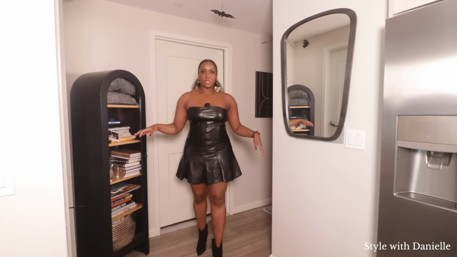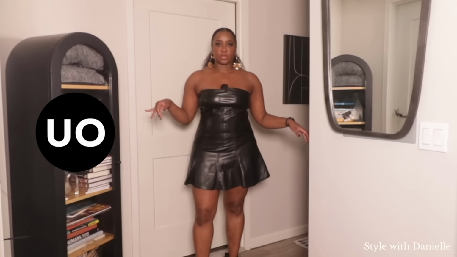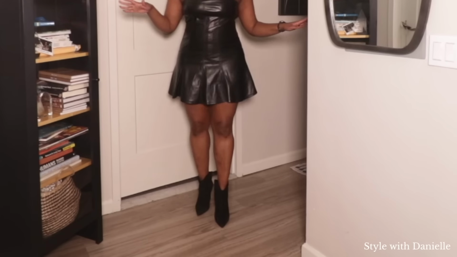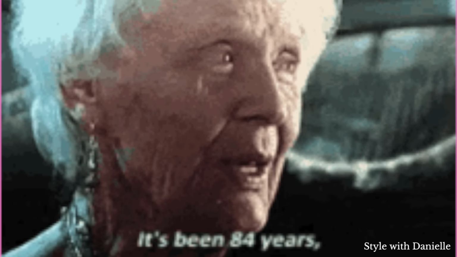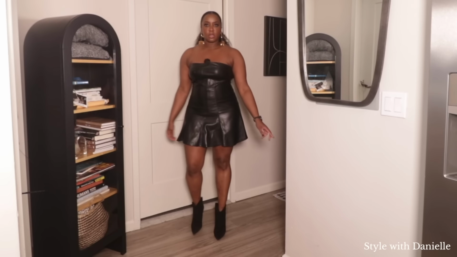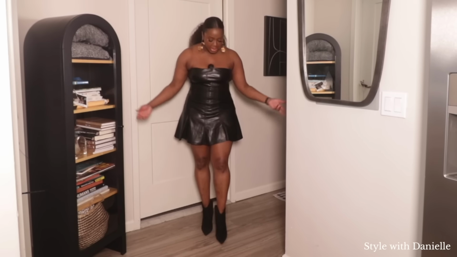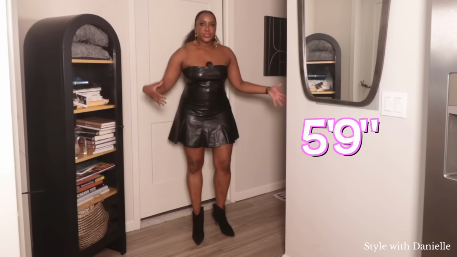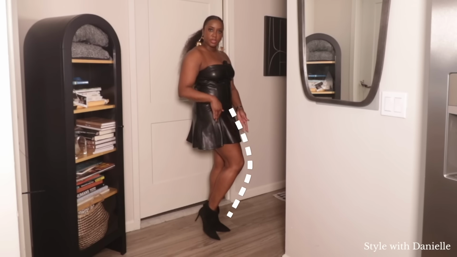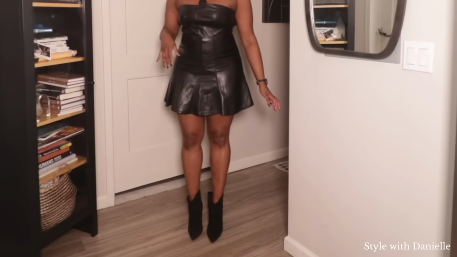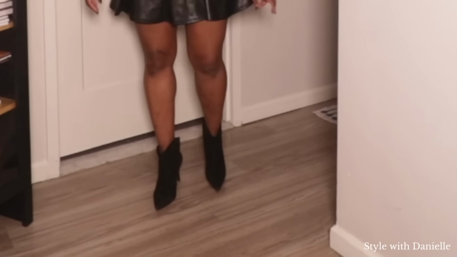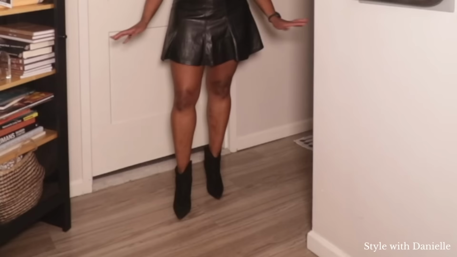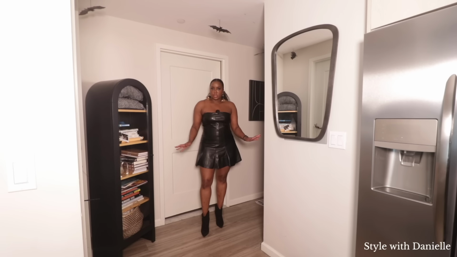All right, so this is a dress that I got from Urban Outfitters probably last year. The boots are from Mango. These boots gotta be at least 8 years old by now. But do you see how, well, I'm 5'9", and I do have longish legs. However, the ankle boot is cutting off a little of my visual length. It's not bad, but let me show you some other boots so you can see the difference.